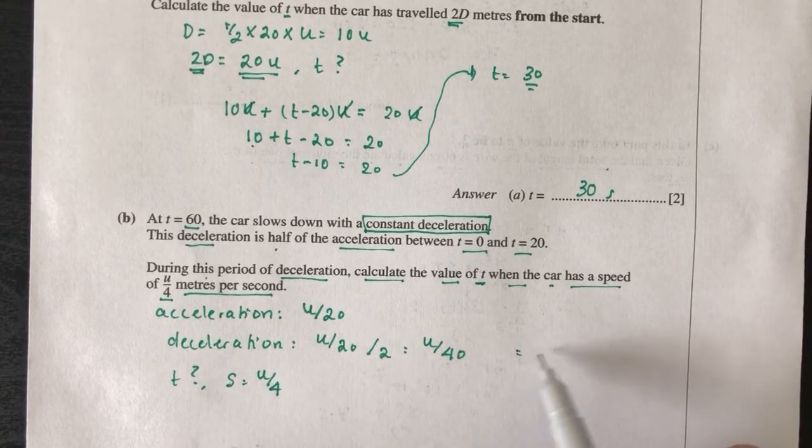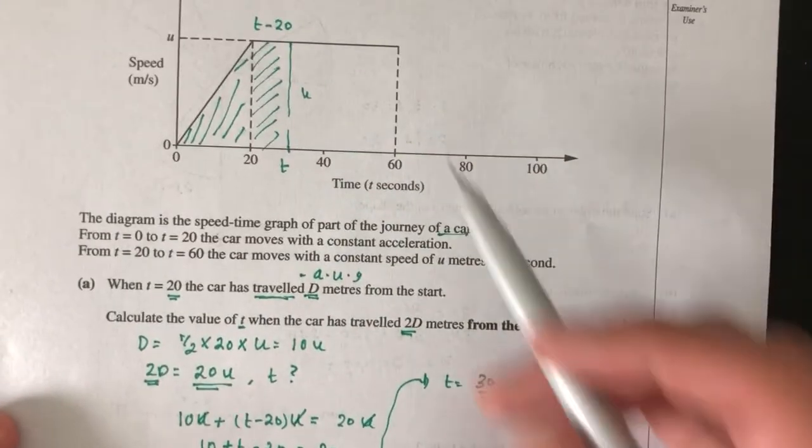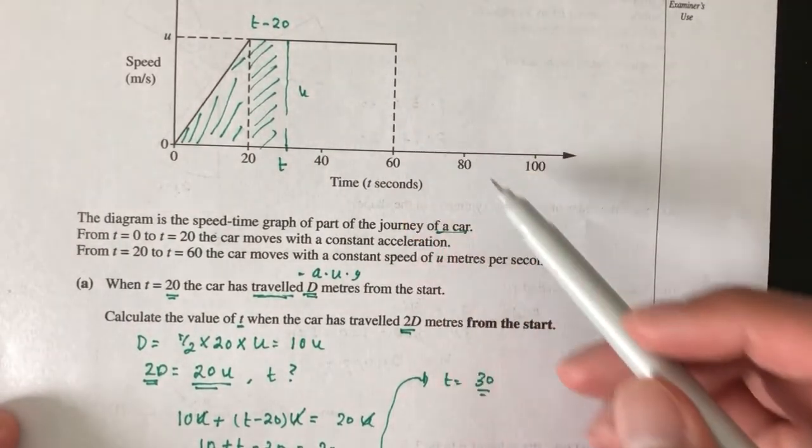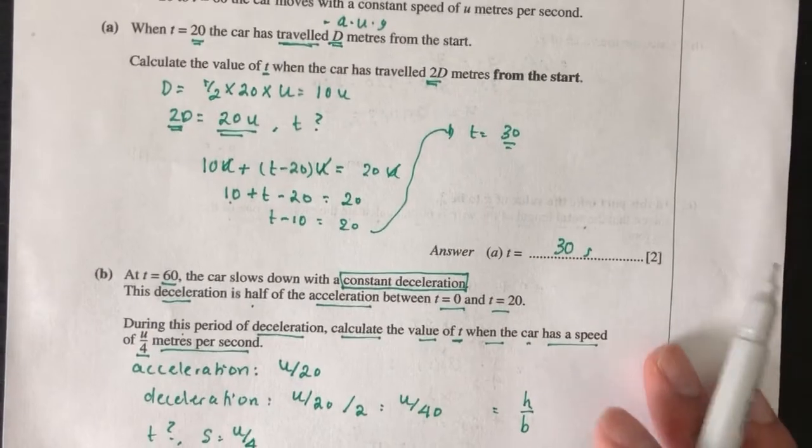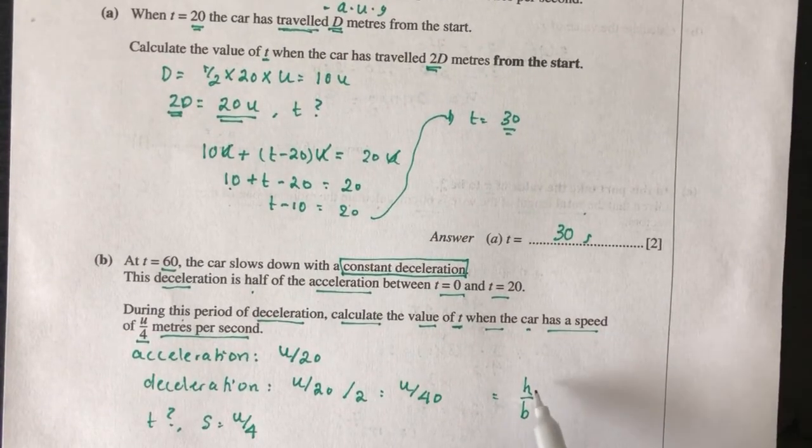We have to take height divided by base, right? It will be a triangle when it decelerates down the path. So what is the height? The height is given to us, which is the speed. Height is u divided by 4, and we are looking for the base. So this will be equal to u over 40, which is the deceleration.